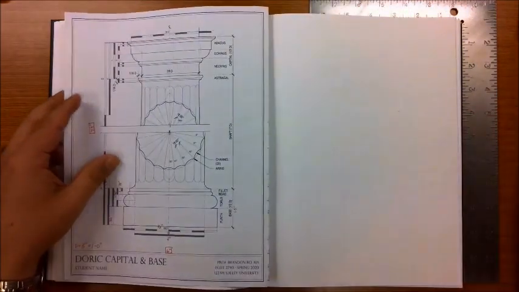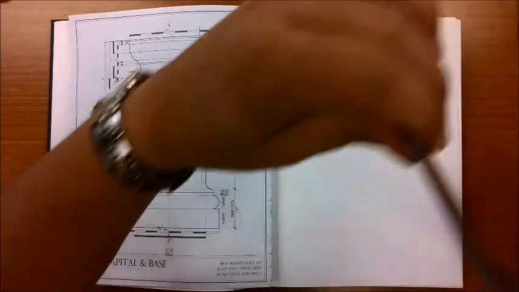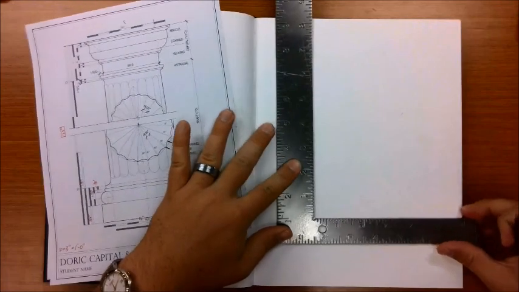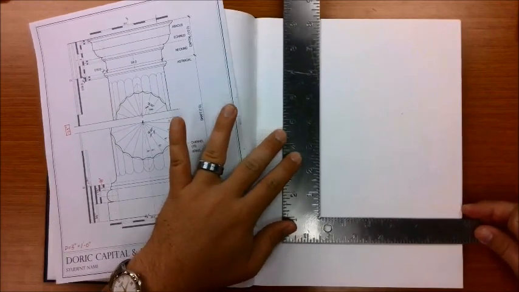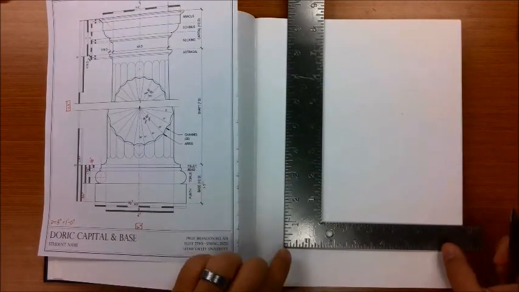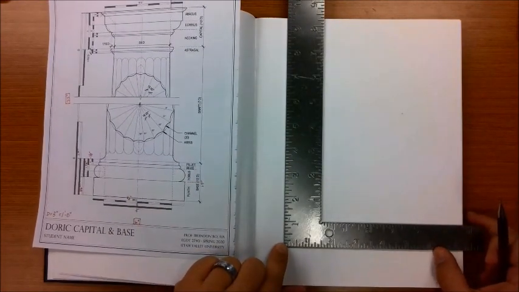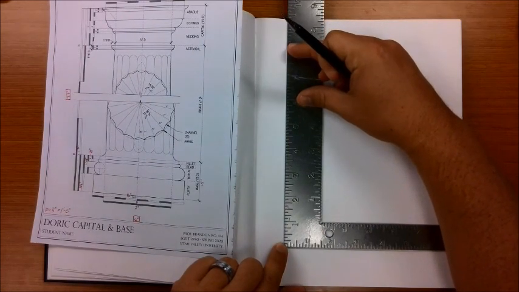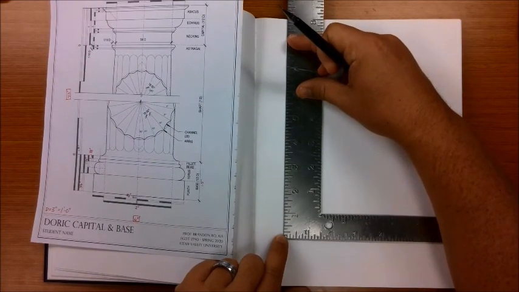As you get started, what I would do first is create a baseline for our drawing. The overall drawing itself, more or less, is going to be about 6 inches in width and 7.5 inches in height. So we're going to do that first.